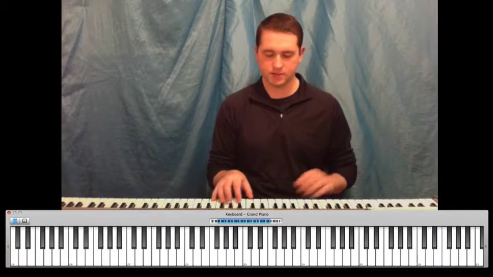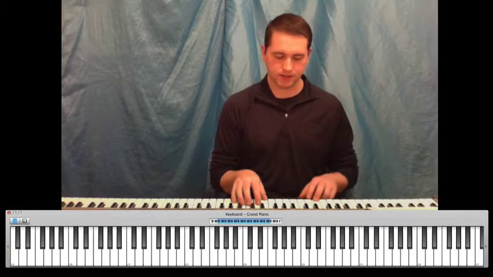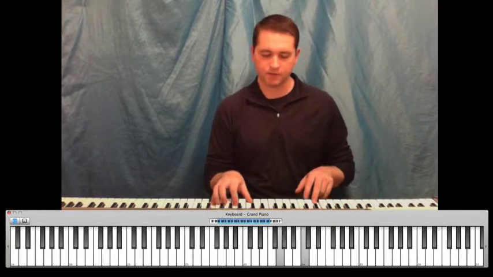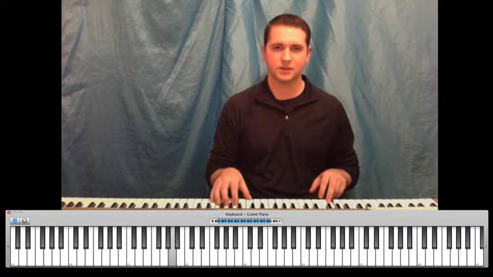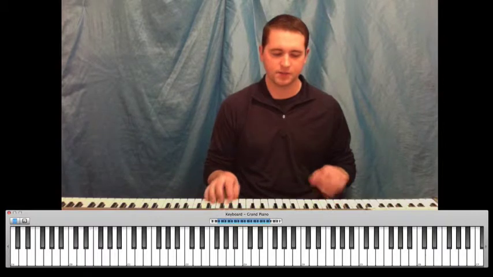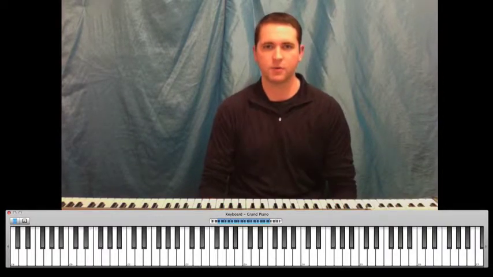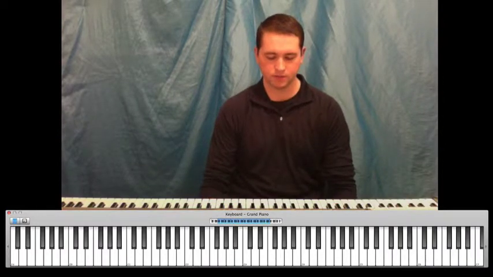Alright, you see what I did? What I did there is I was playing the song, but on the different beats I would use different inversions. I'm almost dancing around on the keyboard with inversions. Now obviously it may take some time before you get to that level where you're that proficient with using the inversions, but that's where you want to get to.